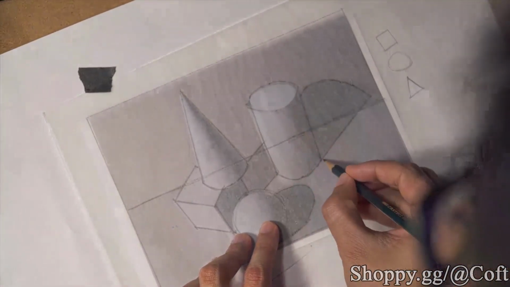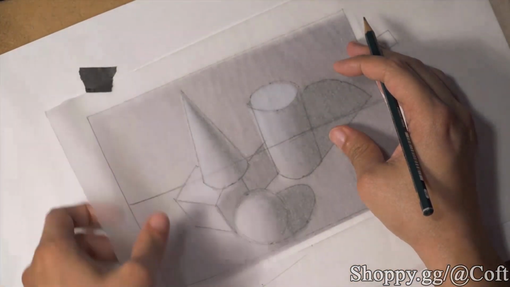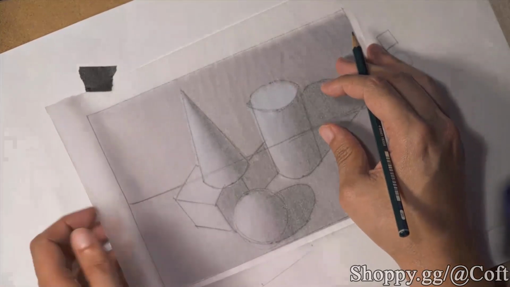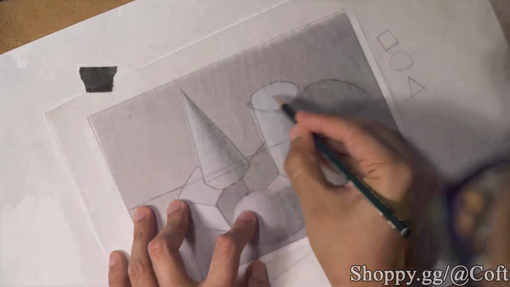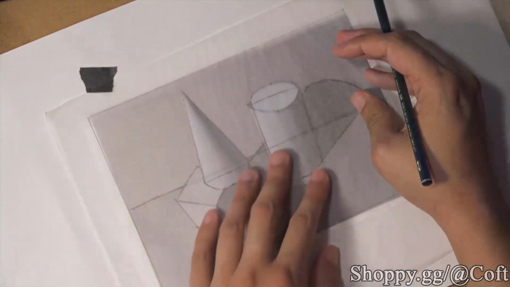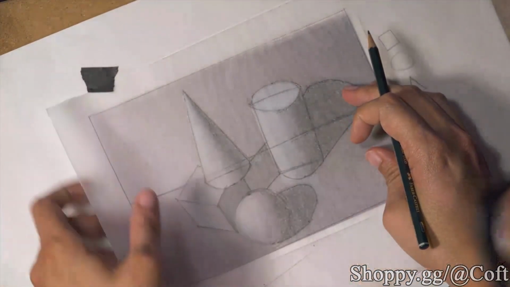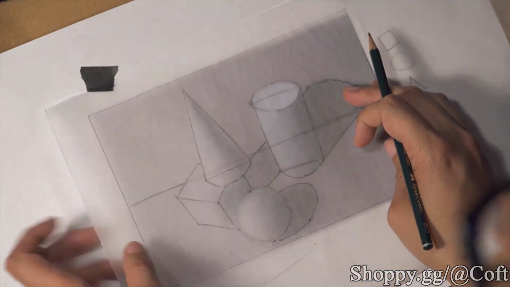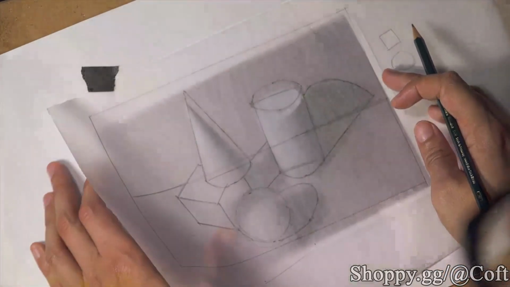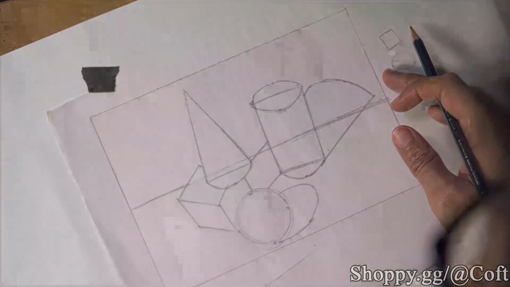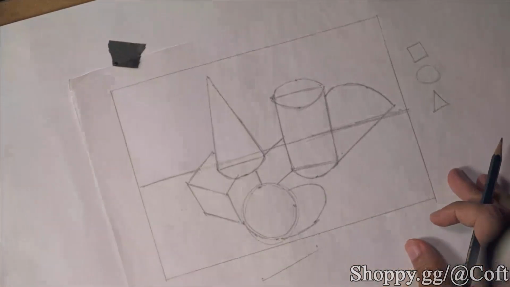And from there, I pretty much got all the shapes I need in order to complete this still life. From here, you could break it down a little bit more. So you can connect some straight lines that you have on these cylinders and cones, just so I can make it more of a triangle and a rectangle for the shapes. From there, you can remove the image underneath and double check what you have so far.